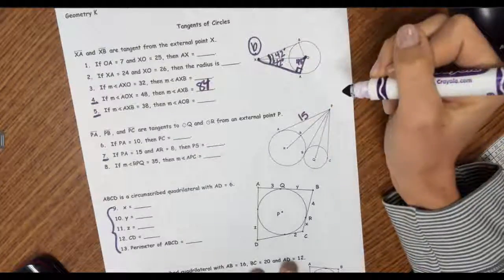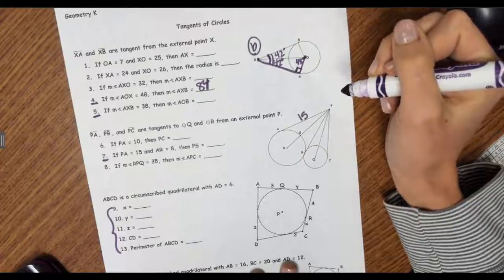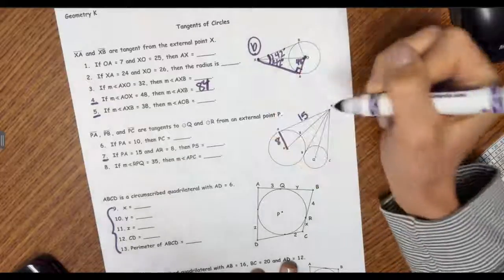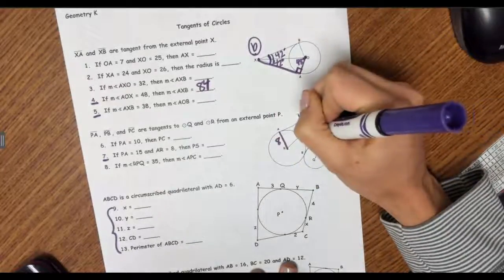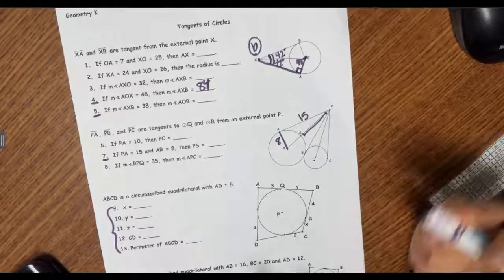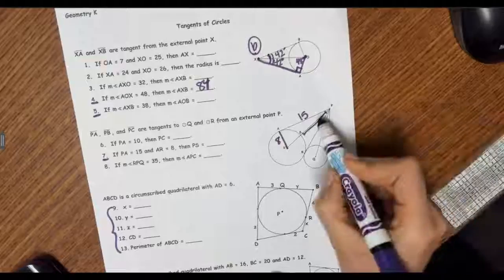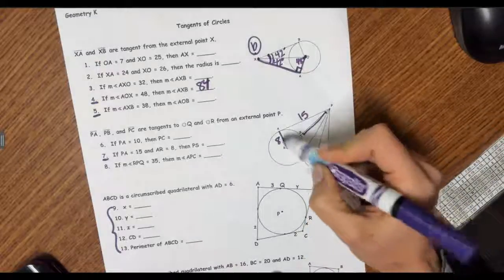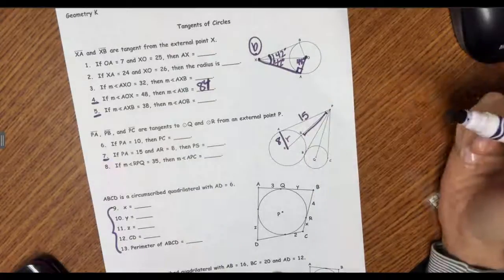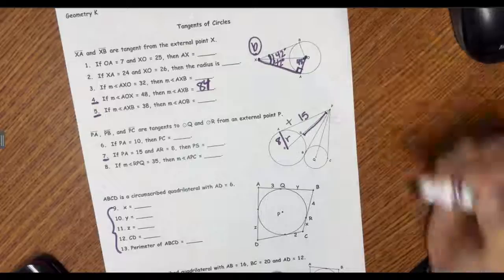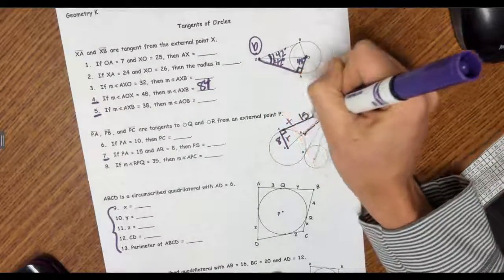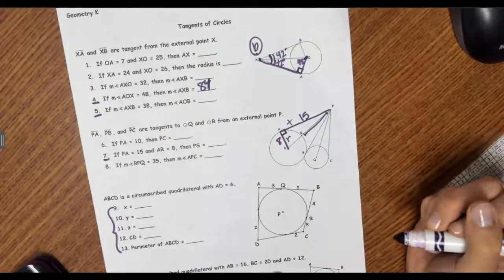Number 7. PA has a length of 15, and AR has a length of 8. Find PS. We did one like this in class during our examples. So we are using one theorem and one theorem only. When a radius meets a tangent line, you get a right angle. AR is a radius, and PA is our tangent line. So when the radius intersects a tangent line, that is a 90-degree angle. We have a right triangle on our hands.